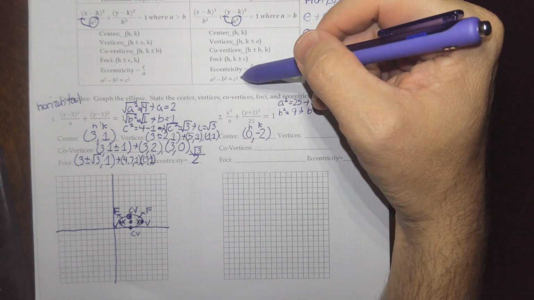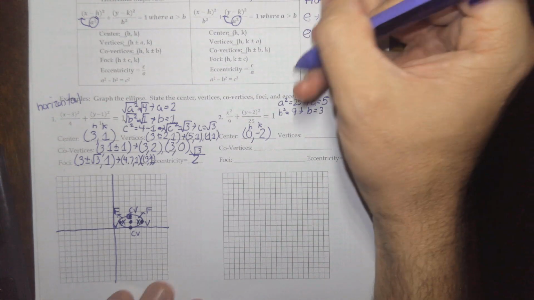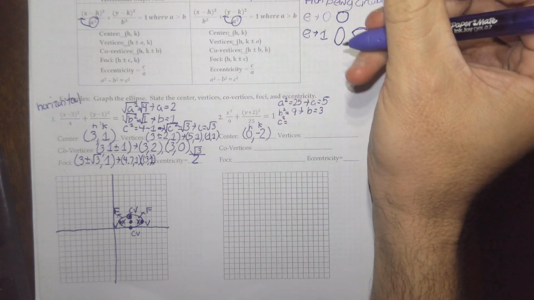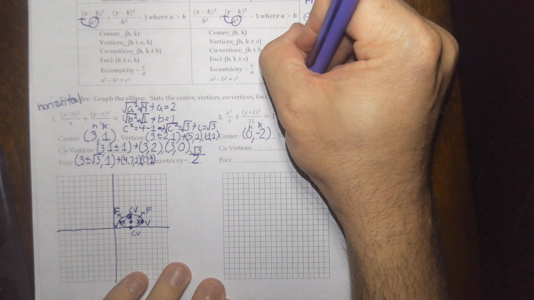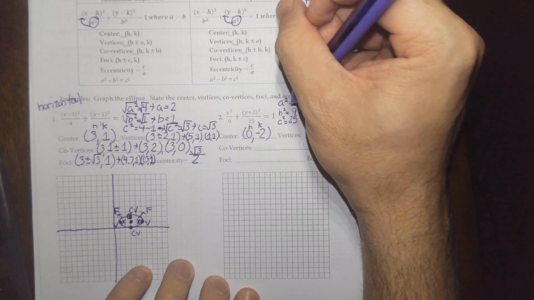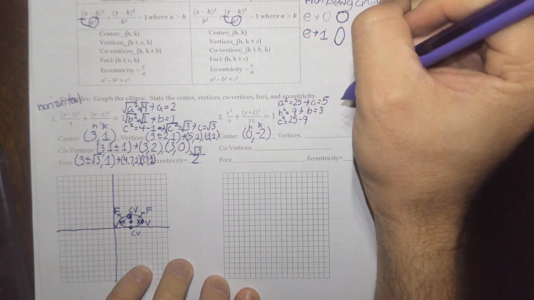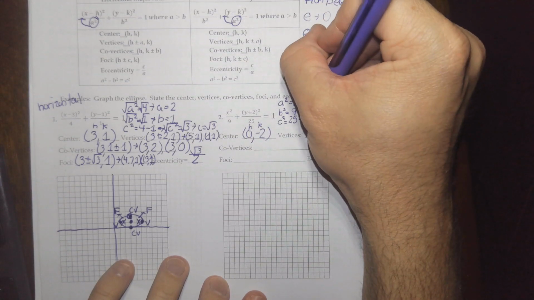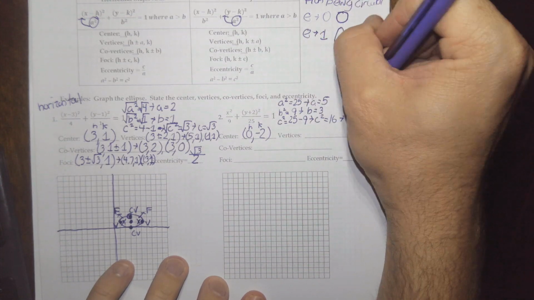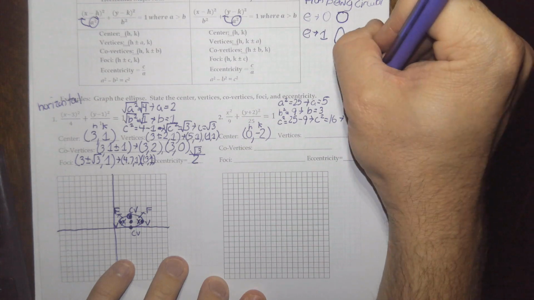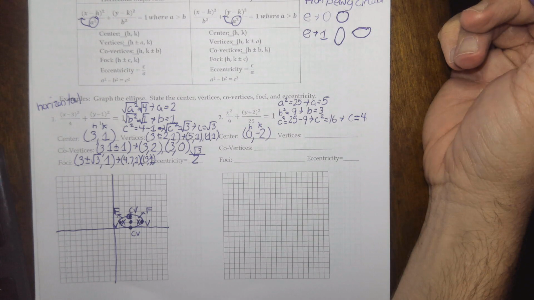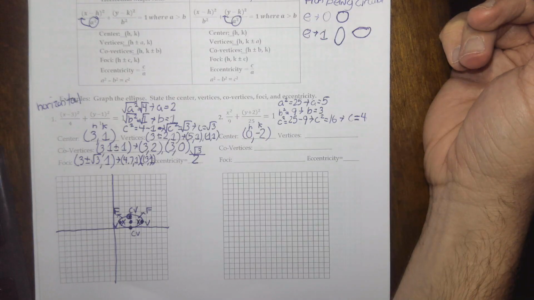And then how do we find c squared again? Look at our formula here. c squared is equal to a squared minus b squared. So c squared equals, what was originally a squared? 25, before I square rooted it. What was originally b squared before I square rooted it? It was 9. So 25 minus 9 gives me c squared equals 16. Square root both sides, and you get c equals 4.